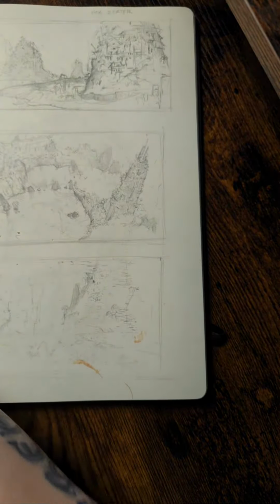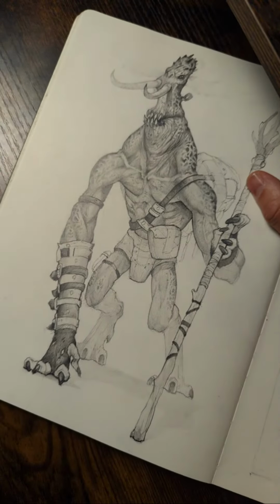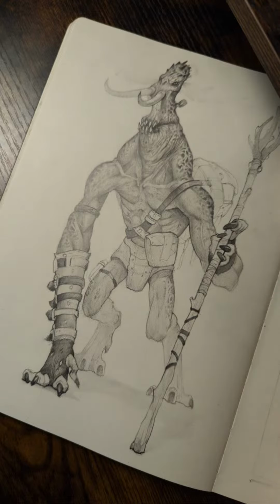Okay, there's some environment sketches, but here's another one. Okay, that's pencil. I have no idea what that is, but it was just a character that I felt compelled to make.